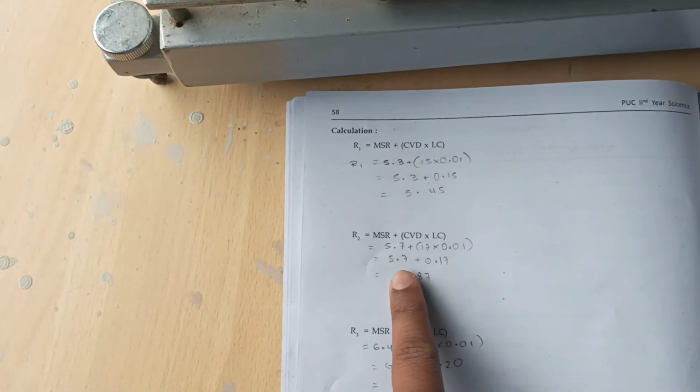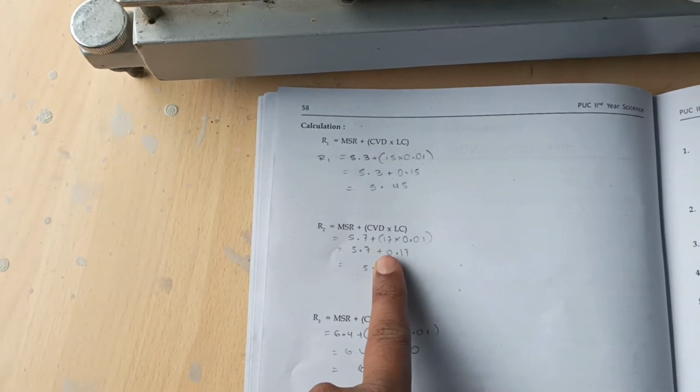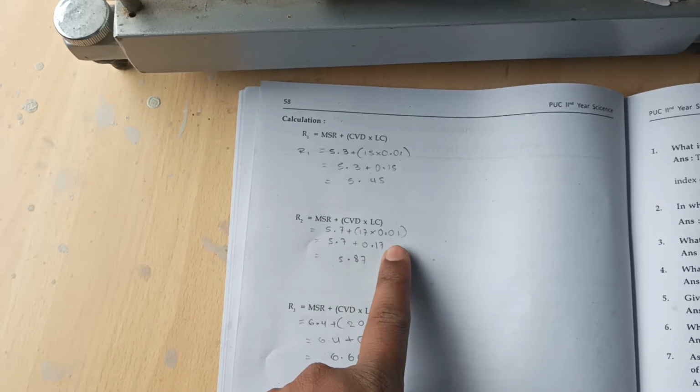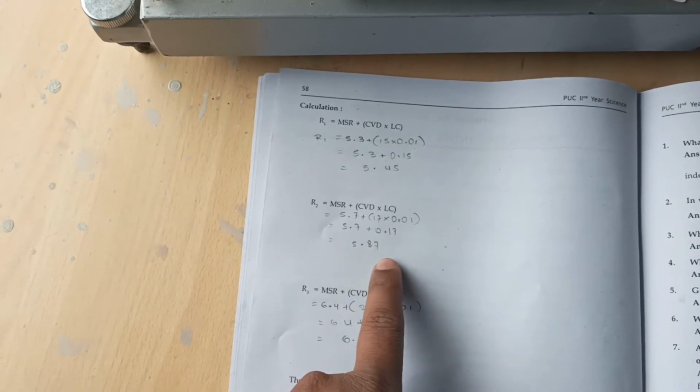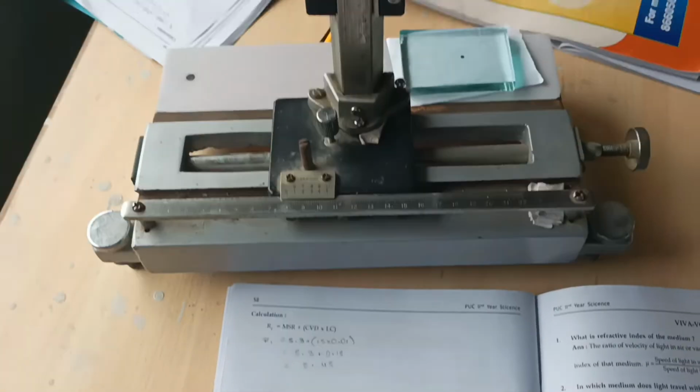Now see, the image of the ink mark is adjusted here, and this is the reading. It is adjusted. Now this is the second reading, and in this case MSR is 5.7, CVD is 17, LC is 0.01, and finally 5.87 centimeter. And similarly the final, last reading.